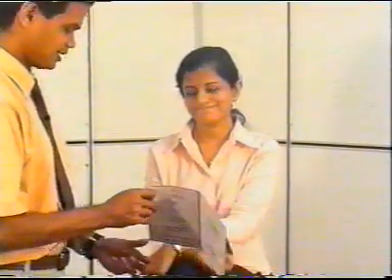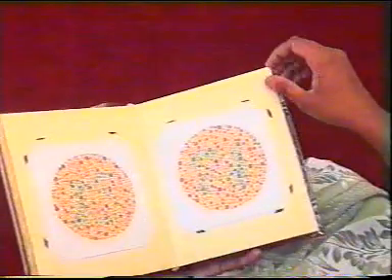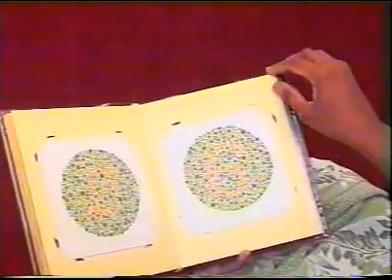That's good. Thank you. Examination of color vision is not routinely done in the neurological examination. When indicated, it should be done using the Ishihara charts. Visual field testing is most accurately done by perimetry. At the bedside, it is done by the confrontation technique.